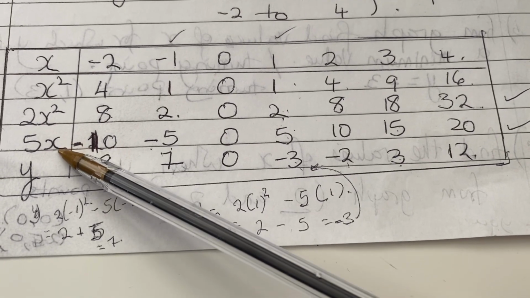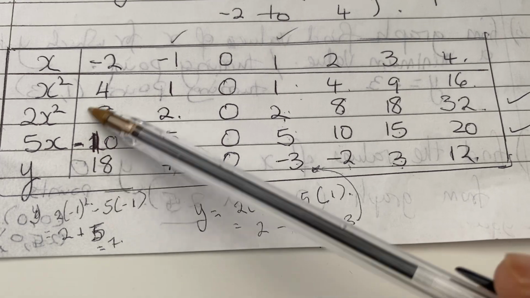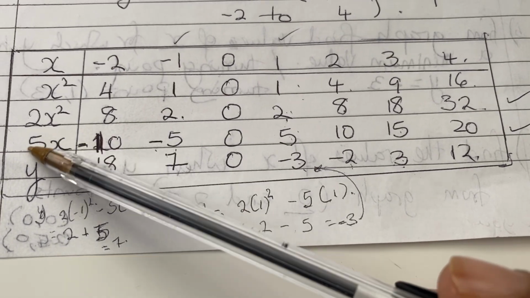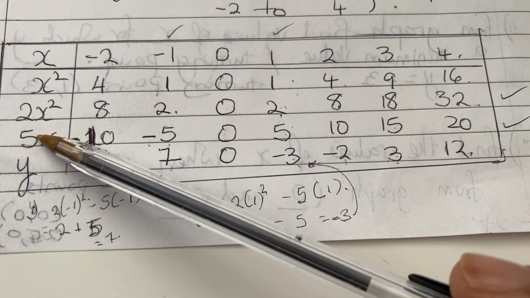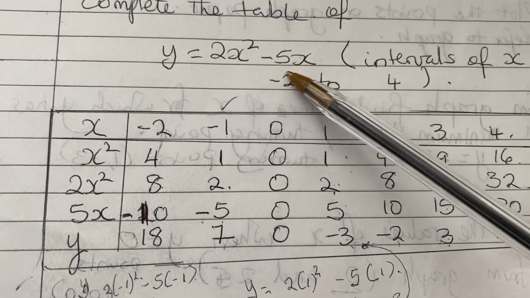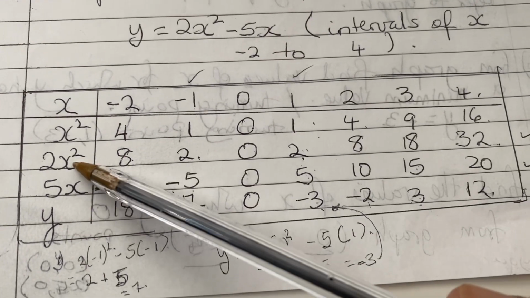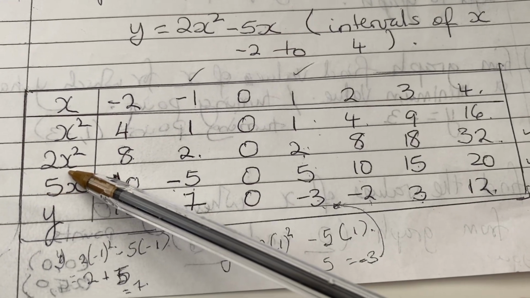Now we know what x is. Because the second part of the equation is minus 5x, we are going to do 5 times x.